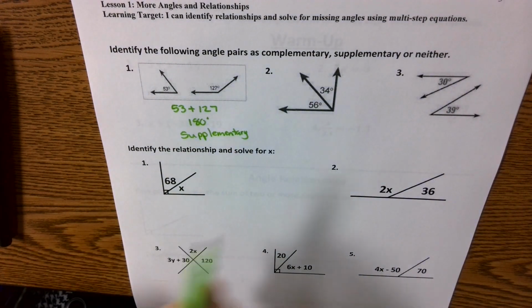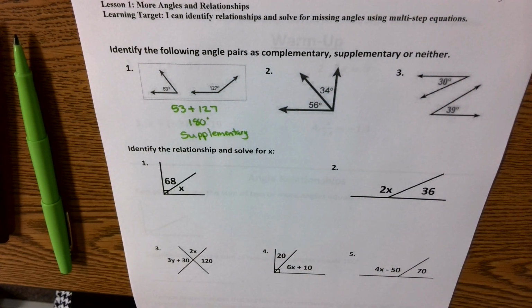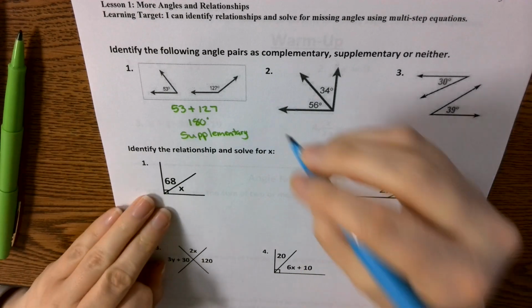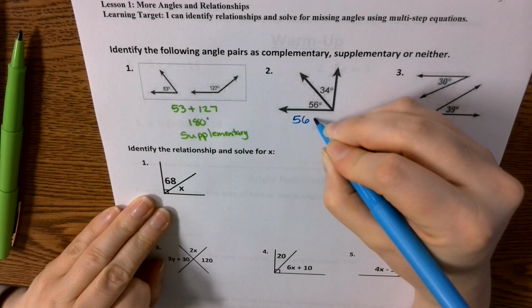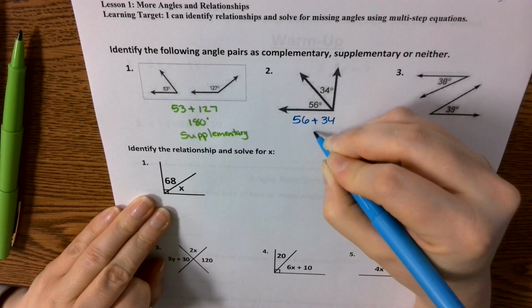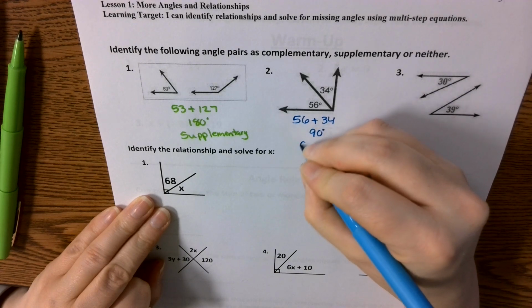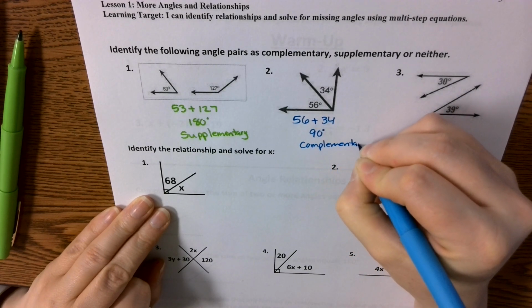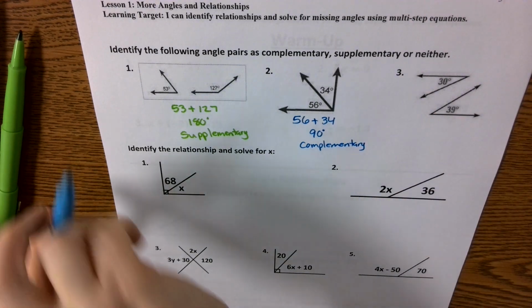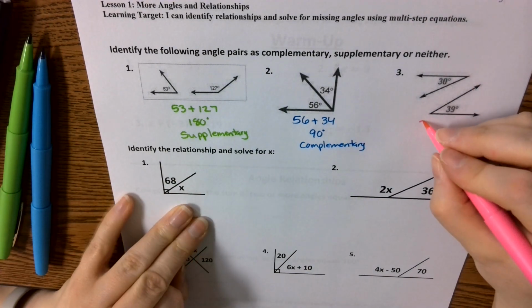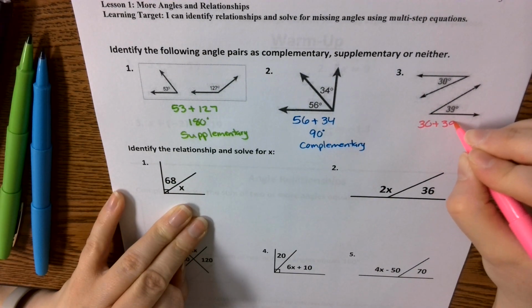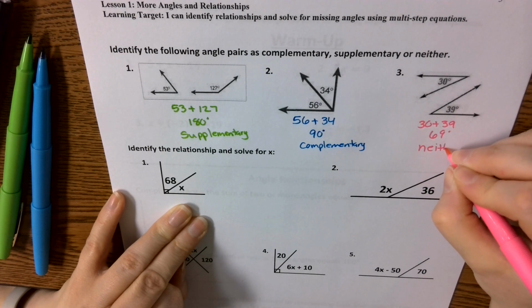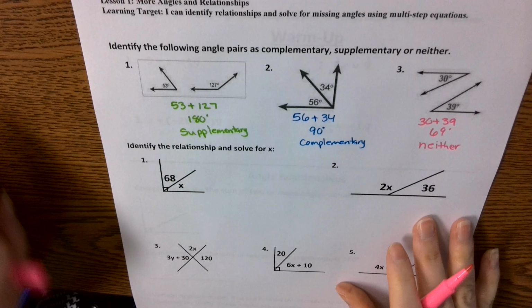All right, what about for problem number 2? Complementary, supplementary, or neither? Complementary. Okay. 56 plus the 34, that is going to come out to 90 degrees. That would make it complementary. All right, and then the last one is? Neither. Okay, if you were to take 30 and add 39, you get 69 degrees. That is neither.